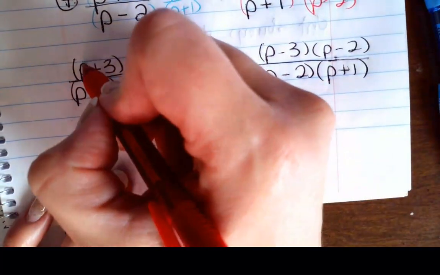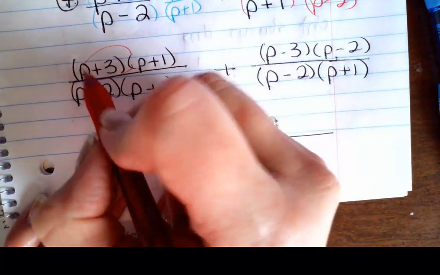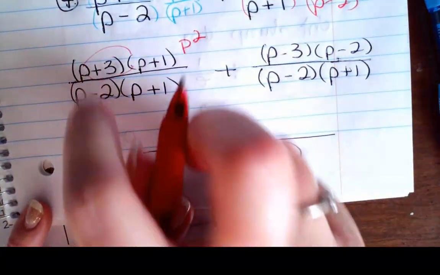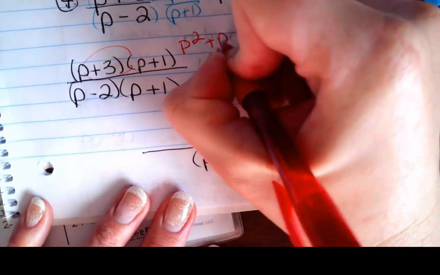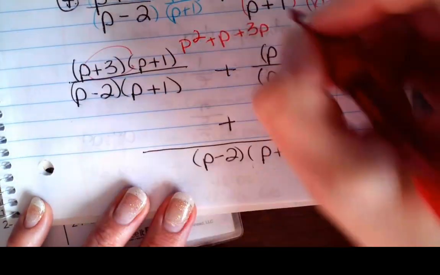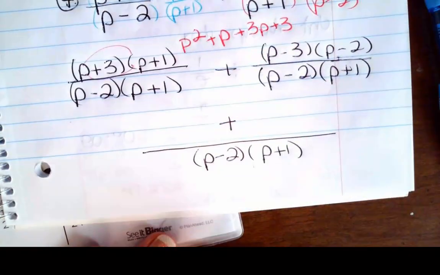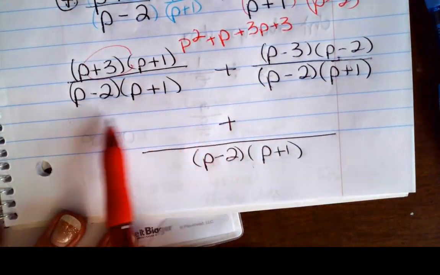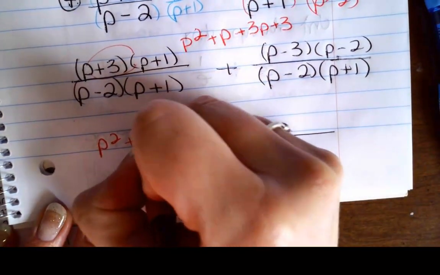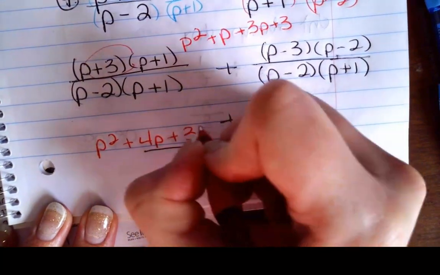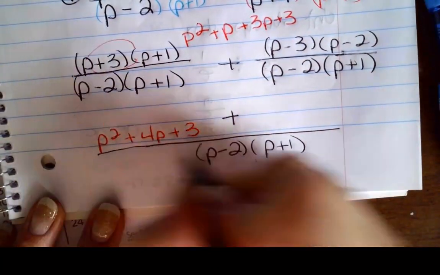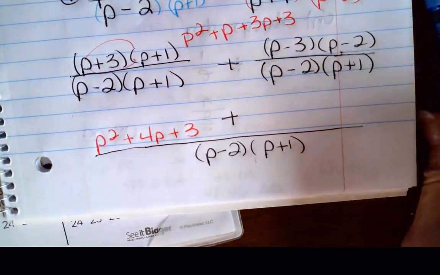So in order to do that, I'm going to go ahead and FOIL these out. So I have a p times a p is a p squared. A p times 1 is p. A 3 times p is 3p. And then 3 times 1 is 3. So that is this first portion of the numerator. So that is p squared plus 4p plus 3. Okay, so I'm already writing it over my common denominator.